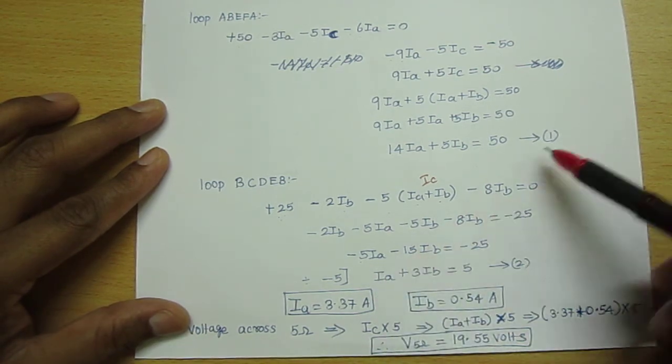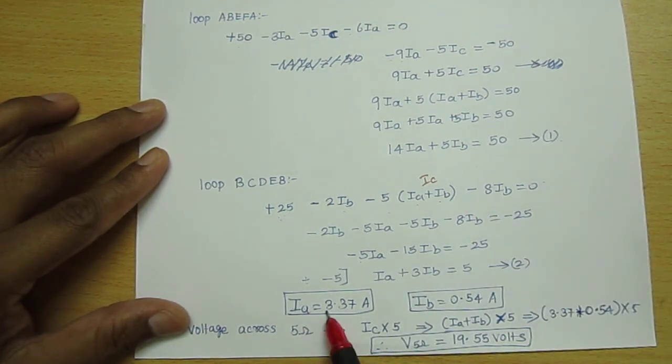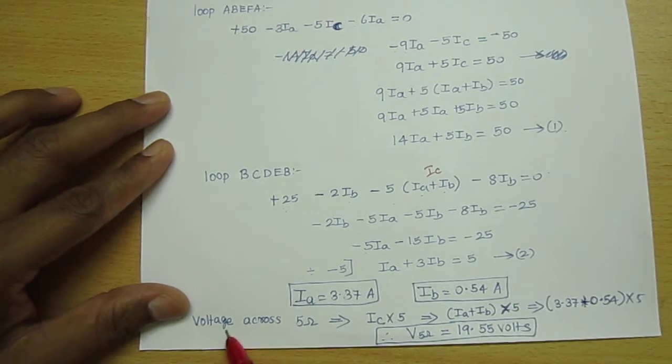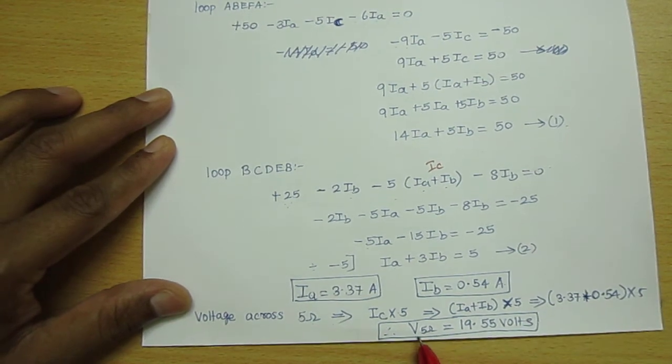So finally, if you substitute these two equations in calculator, IA is equal to 3.337 ampere and IB is equal to 0.54 ampere. Then the question they asked, voltage across the 5 ohm resistor. For 5 ohm resistor, voltage V is equal to I into R. So IC into R value is 5 ohm, it is given. So instead of IC, IA plus IB. So if you substitute the value, you will get that voltage across 5 ohm resistor is 19.55 volt.